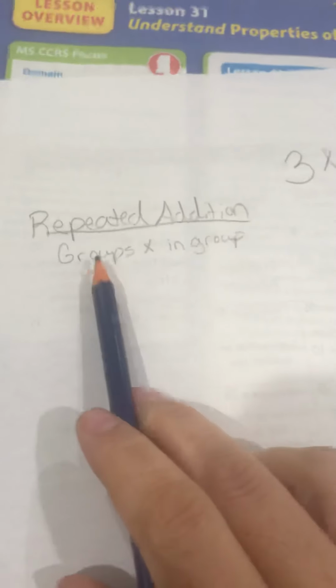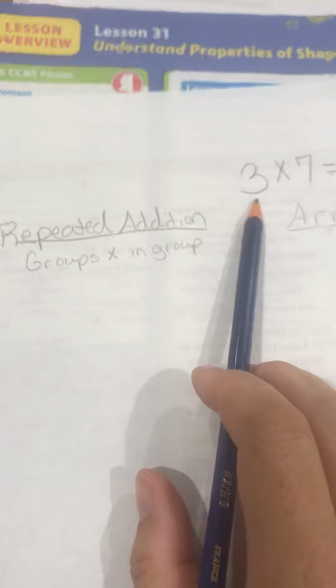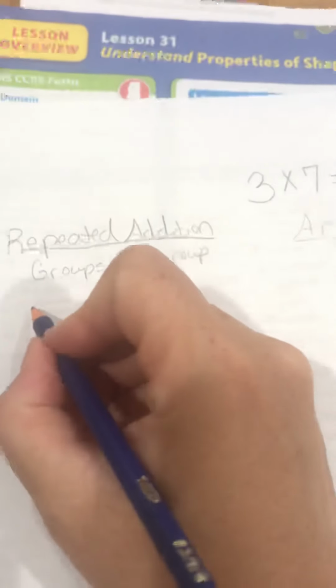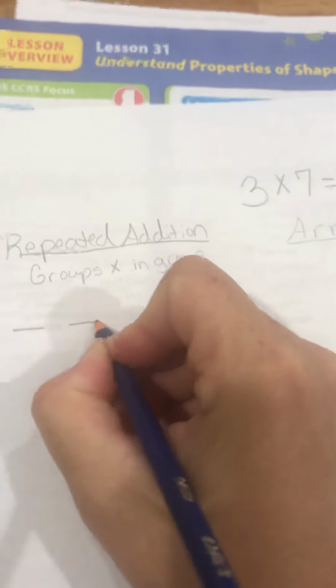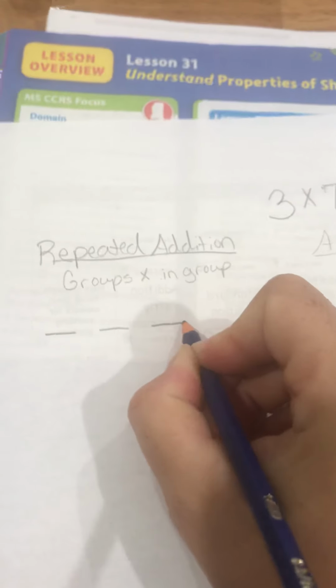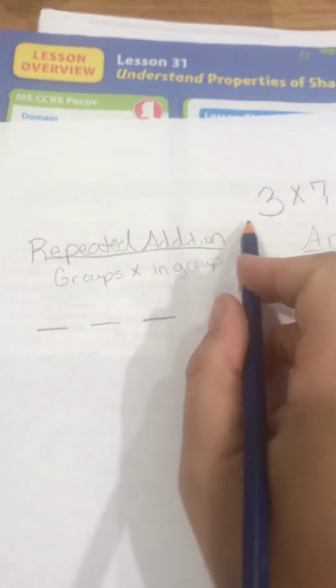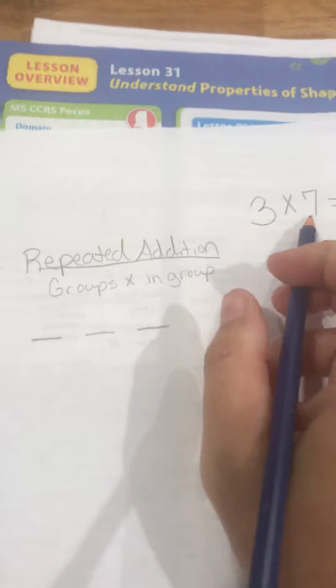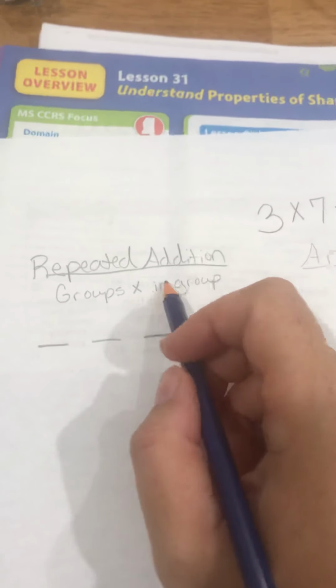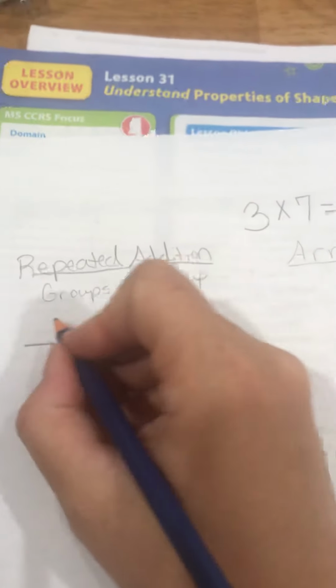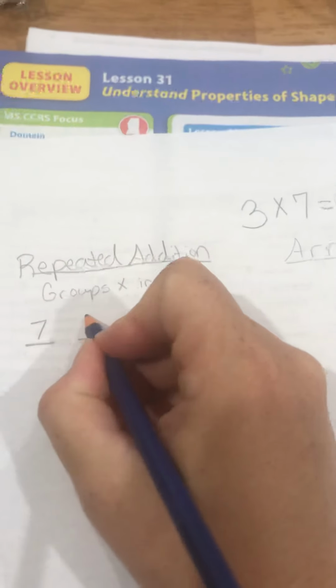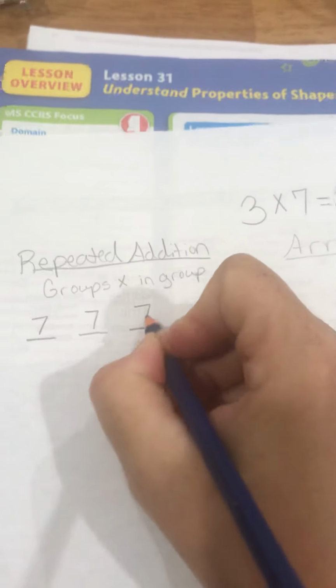Okay? So our first factor was 3. So that means we're going to have 3 groups. So what I do is I draw 3 blanks. There's my groups. 1, 2, 3. That gets the first factor. My second factor is 7. That's what needs to go in my group. So this is 7, 7, 7.